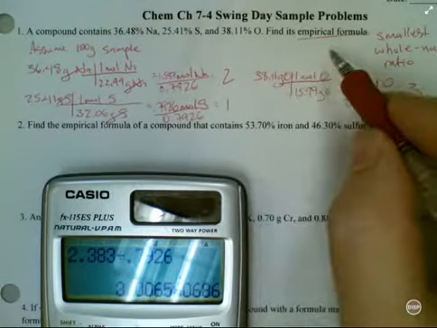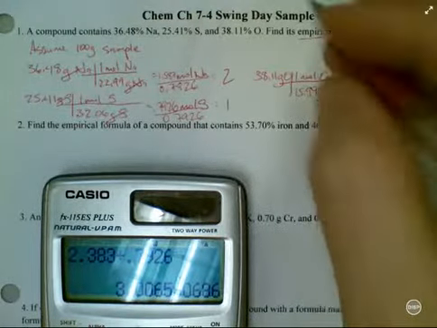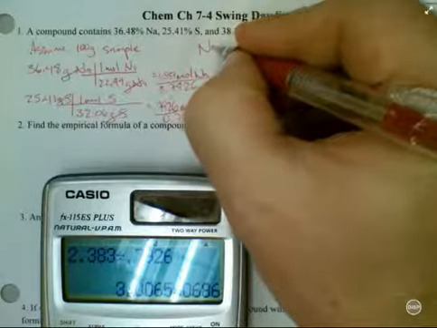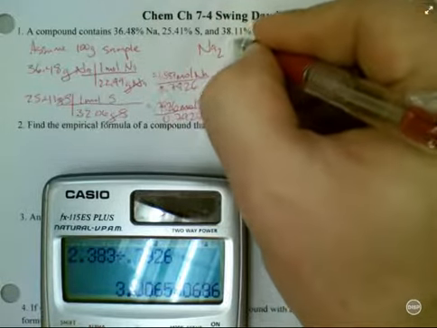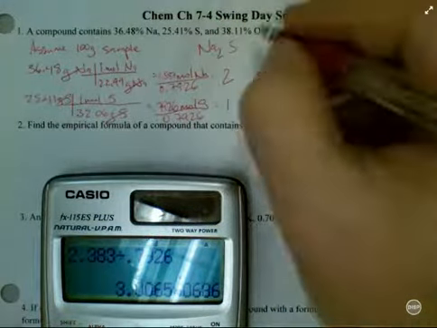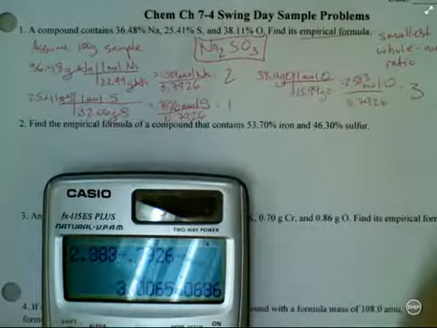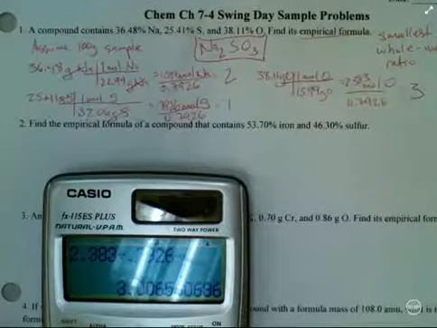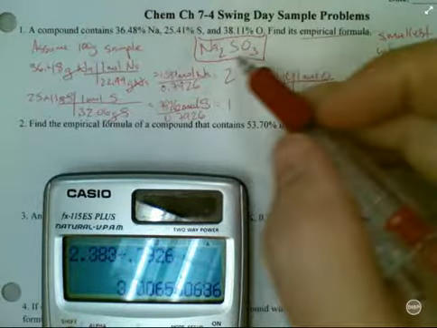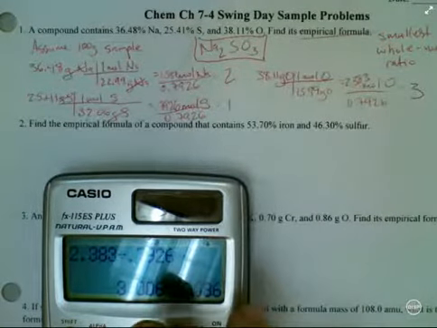And so my empirical formula here is going to have 2 sodiums, 1 sulfur, and 3 oxygens. There's a very good chance this is some sort of sodium sulfate. Okay, but that's just the empirical formula. This is the smallest whole number ratio.